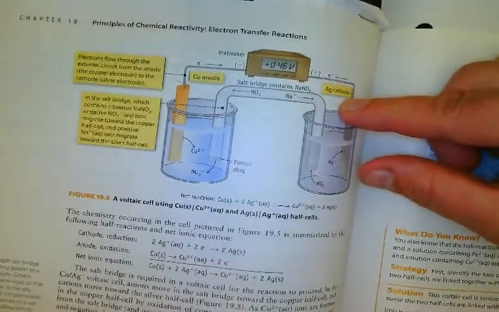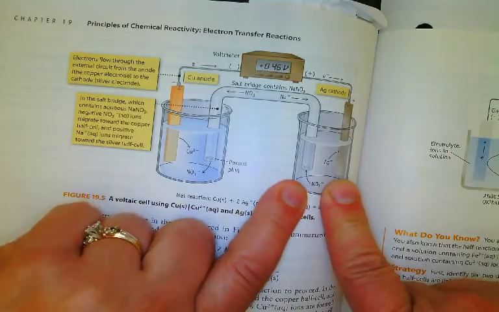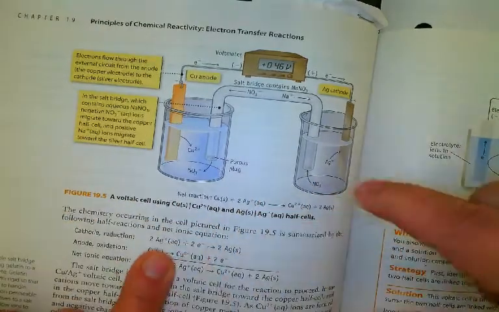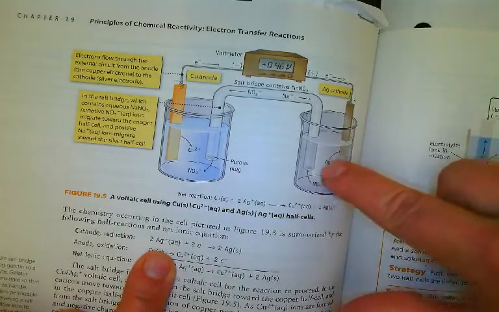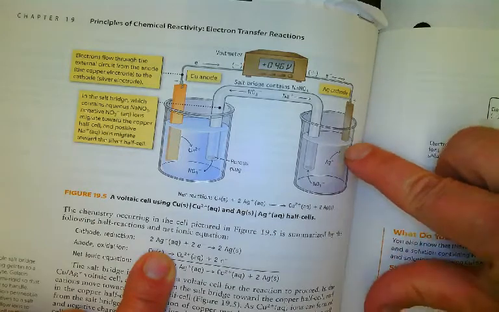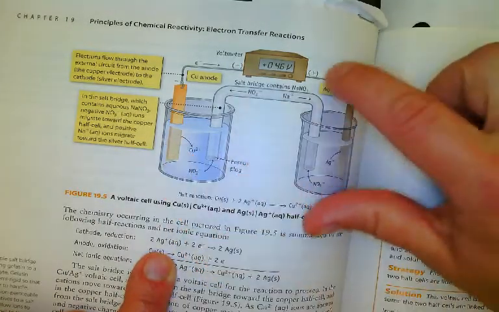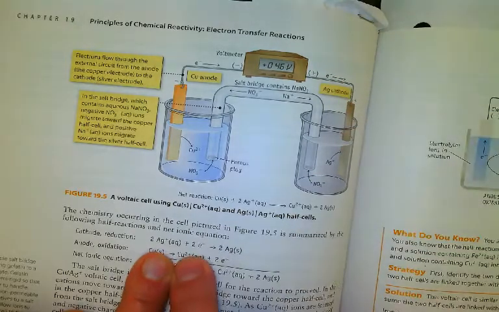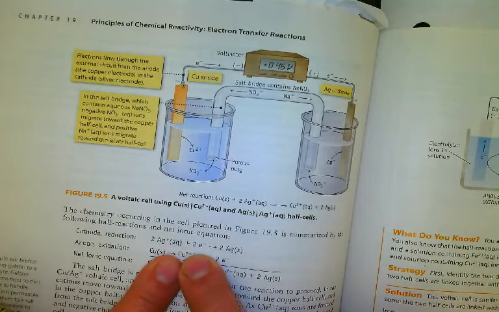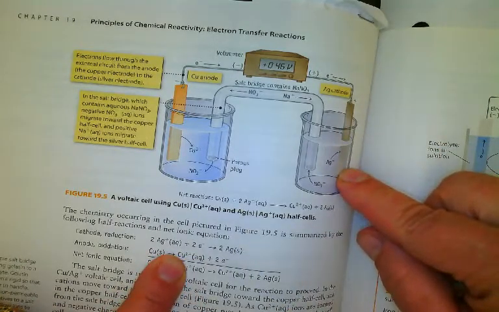Then our cathode is always where reduction takes place. And in reduction, you're always starting out with an ion in solution, and you're forming a solid. So this electrode right here is going to get larger. This electrode is going to get smaller. And it's using these electrons right here that are coming over from the copper oxidation process to carry out this half reaction.